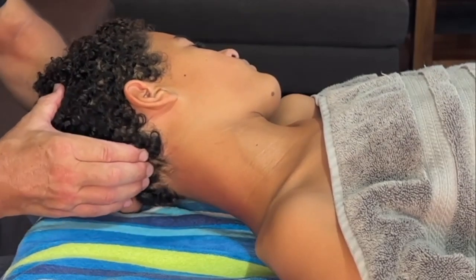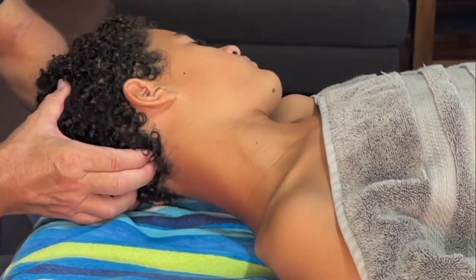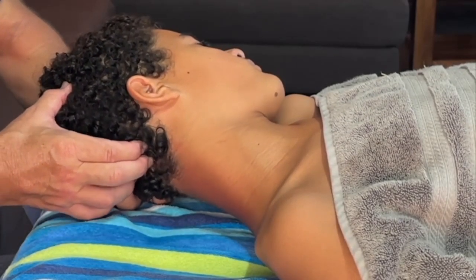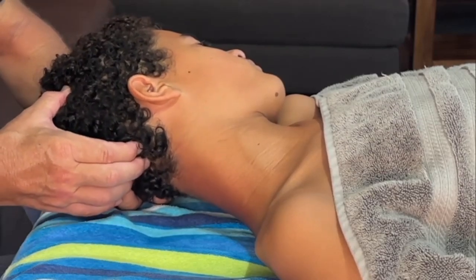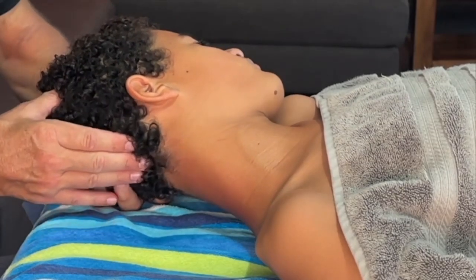And likewise, don't forget there are trigger points up on the back of the suboccipitals and up onto the skull, the base of the skull here as well. And remember, the fascia continues all the way up here. So you want to do that.